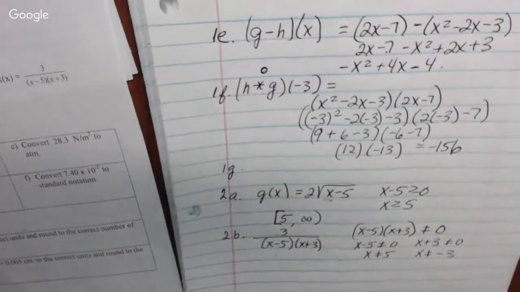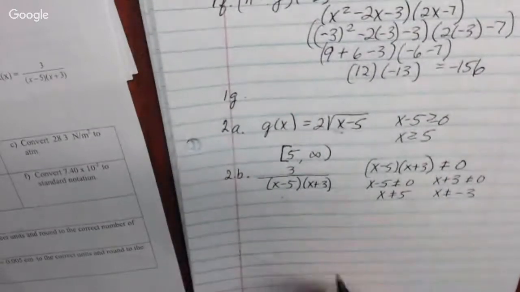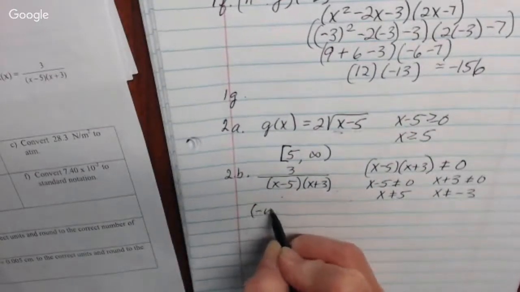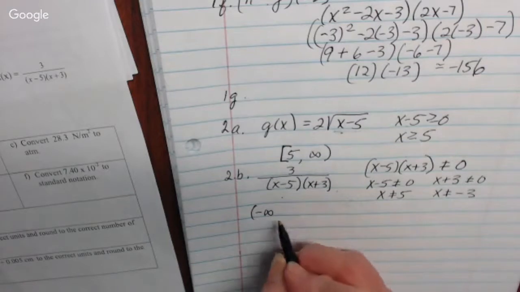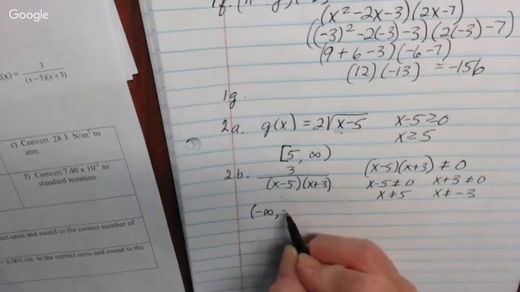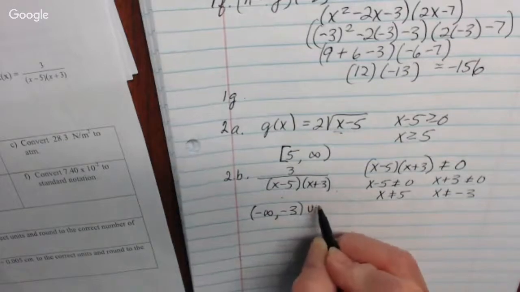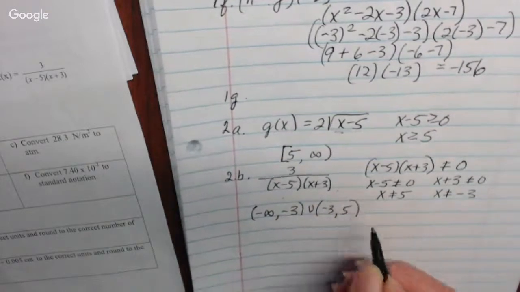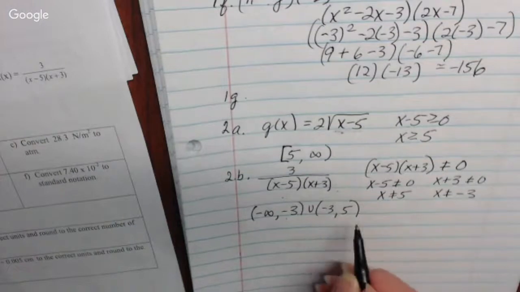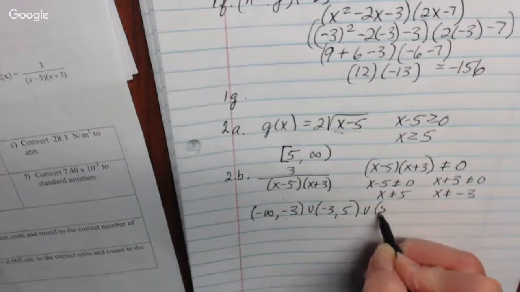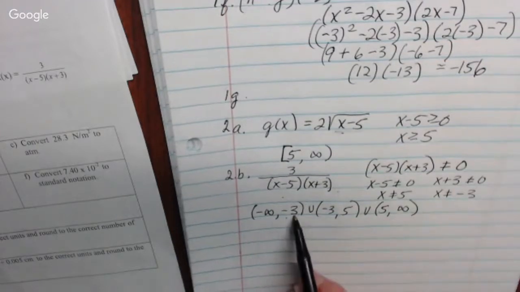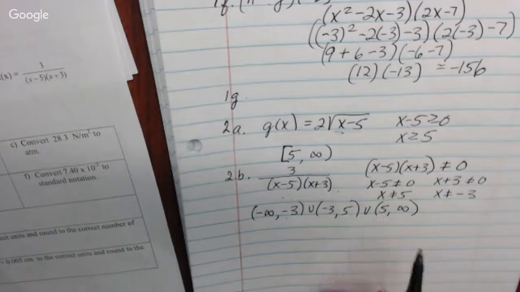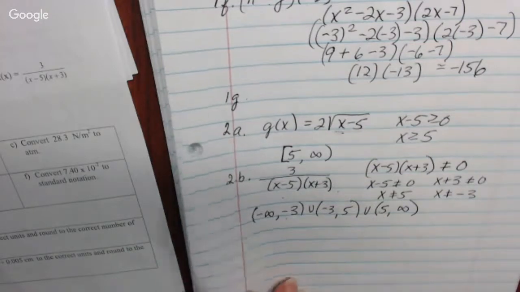And to write the interval notation for this, you will say, going from negative infinity, we always do least to greatest in interval notation. So I'm going to go negative infinity to -3, union with -3 to 5. Now notice I'm using parentheses here because we're not including the -3, we're not including the 5, and then to infinity. So it's telling me all real numbers except -3 and 5. And that's number 2. Okay, so let's get to conversions right now.